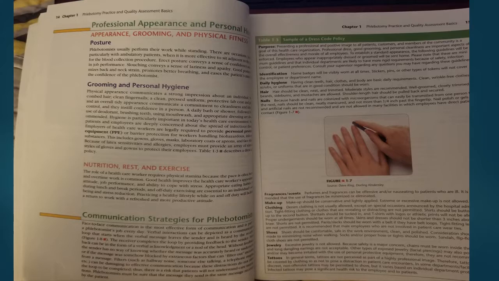Nutrition, rest, and exercise. The role of a healthcare worker requires physical stamina because the pace is often hectic, and overtime work is common. Good health improves the healthcare worker's appearance, attitude, job performance, and ability to cope with stress. Appropriate eating habits, resting during lunch and break periods, and off-duty exercising are essential to an individual's well-being and stress reduction. Practicing a healthy lifestyle while on and off duty will facilitate a return to work with a refreshed and more productive attitude.